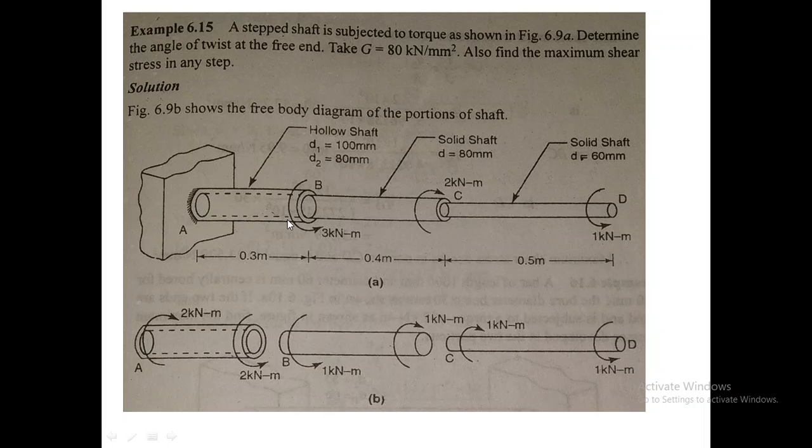Coming to portion AB, take the right hand side of point B and add all the torques on the right hand side of B. At B it is 3 anticlockwise, at C it is 2 clockwise, and at D it is 1 anticlockwise. So 3 minus 2 plus 1: 3 minus 2 is 1, and 1 plus 1 is 2.